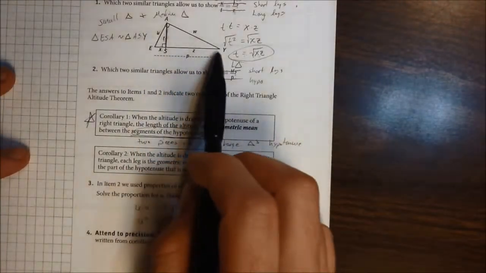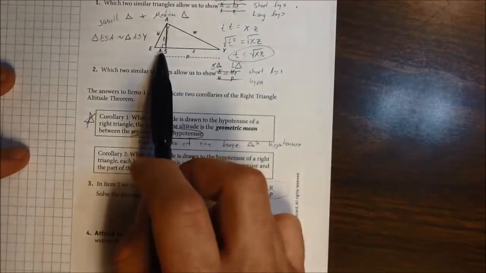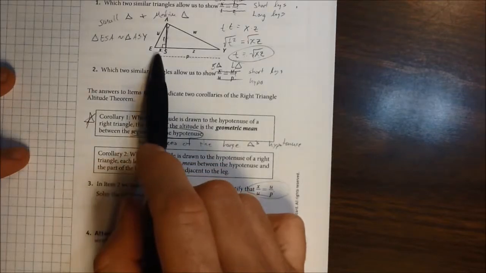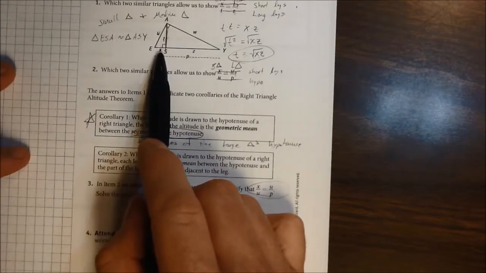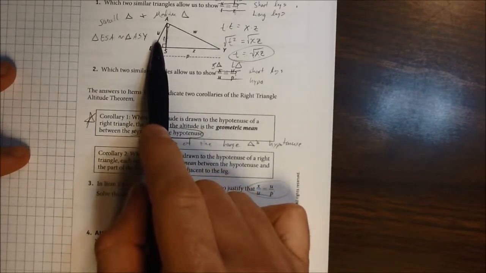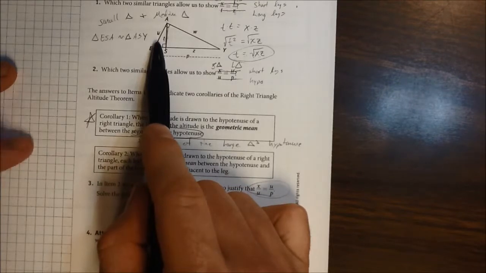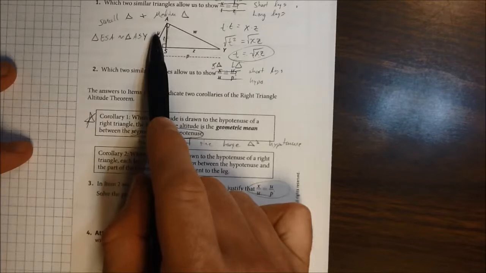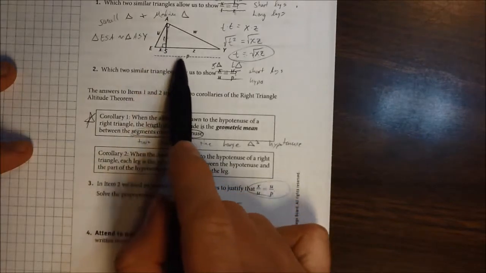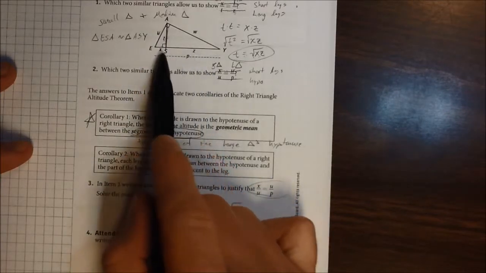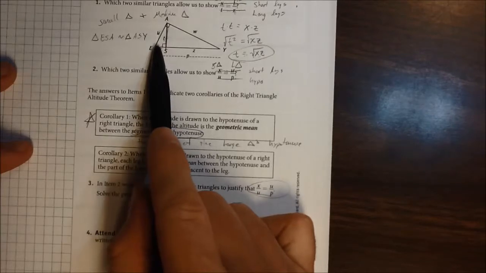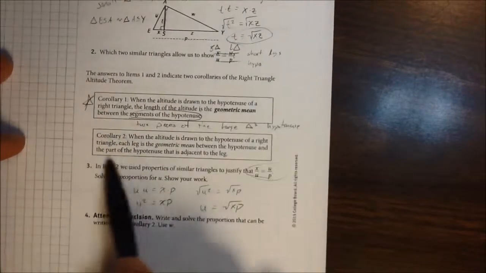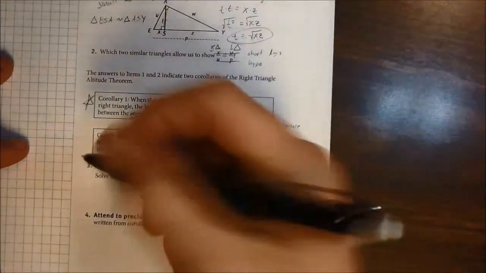P is the large triangle's hypotenuse, and x is the portion of that hypotenuse that is adjacent to that leg, in this case u. So the length of the large triangle's leg is equal to the geometric mean of the hypotenuse and the piece of the hypotenuse that's adjacent to that leg. That's exactly what our second corollary says.